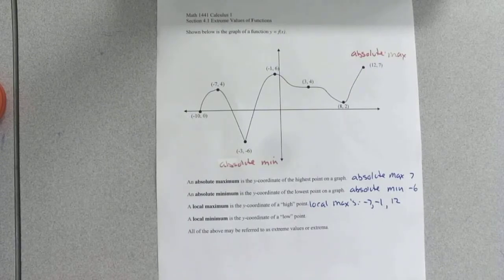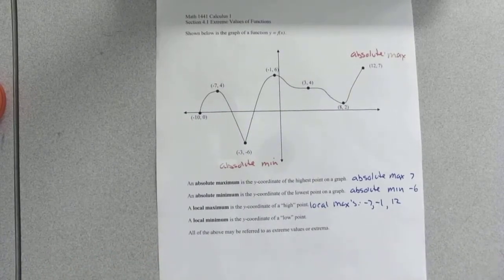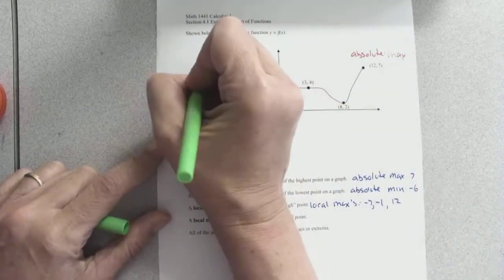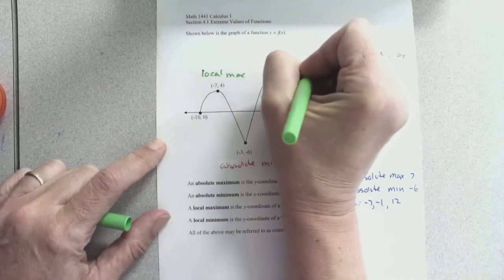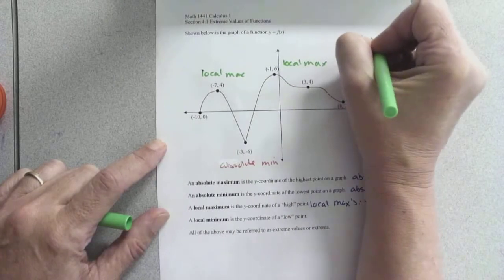I don't care. If you include the 12, that's fine. If you don't include the 12, that's fine. I'm not that picky on it. I believe MyLab Math goes with the 12 being a local max. It depends on how precise they want things to be. So all of these were local maxes: local max, local max, local max.